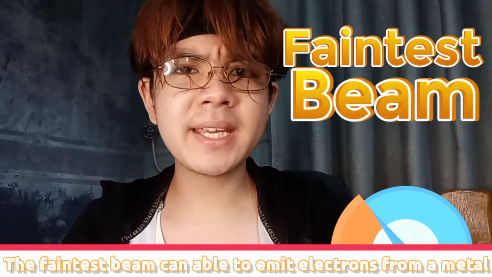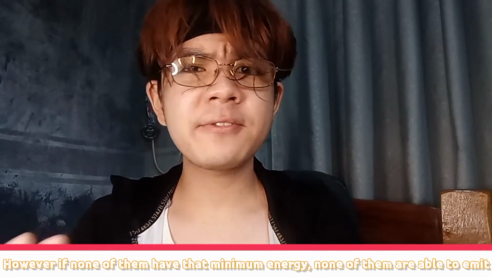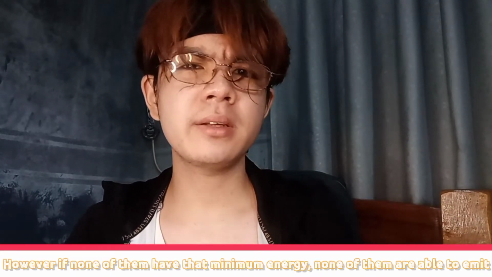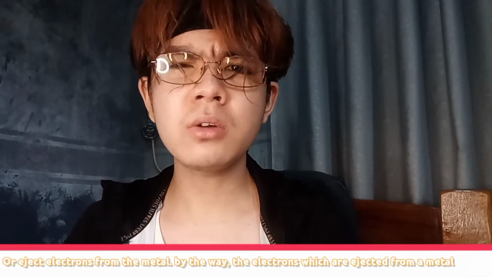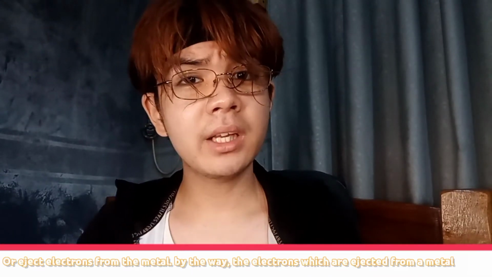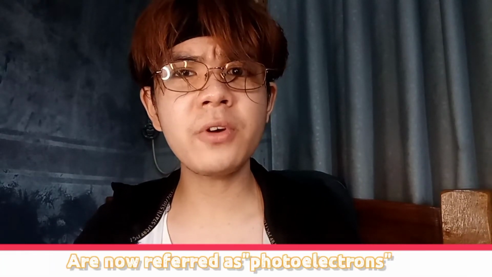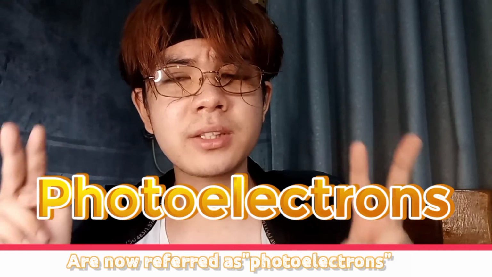The faintest beam is able to emit electrons from the metal. However, if none of the photons have that minimum energy, none of them can emit or eject electrons from the metal. By the way, the electrons that are emitted or ejected from the metal are now referred to as photoelectrons.